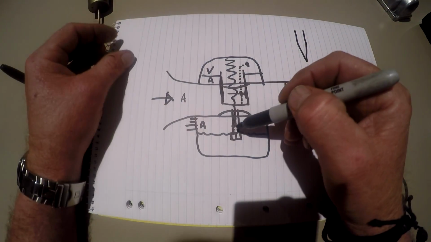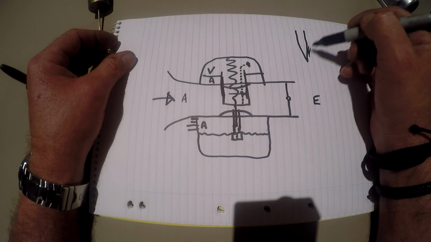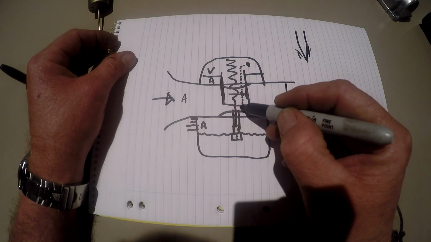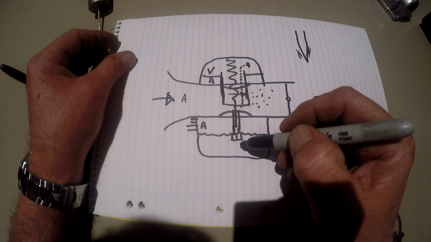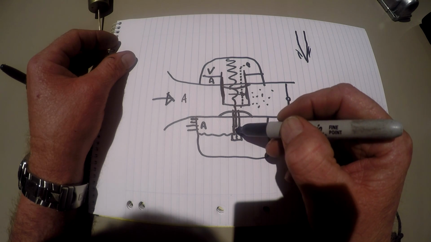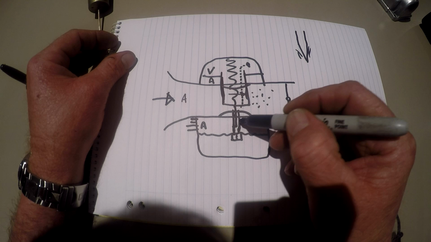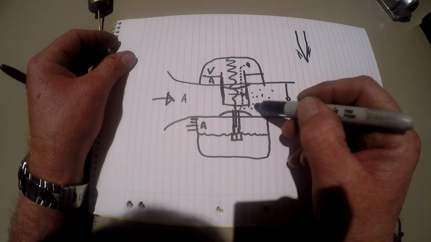And it lifts up out of this jet, and the further it lifts up, the more fuel it can get past this needle, and it shoots it out and atomises it into the airstream, and it draws all the fuel up through the main jet, but it's controlling the flow of the fuel, the needle jet does.